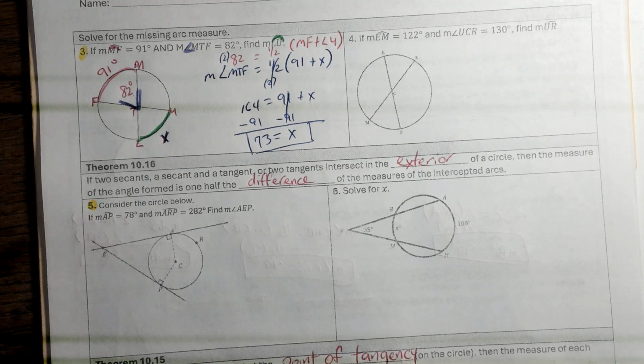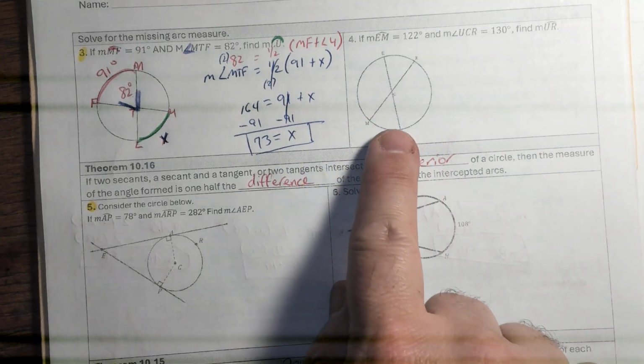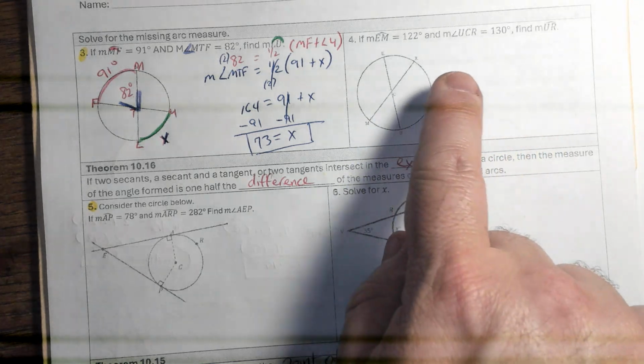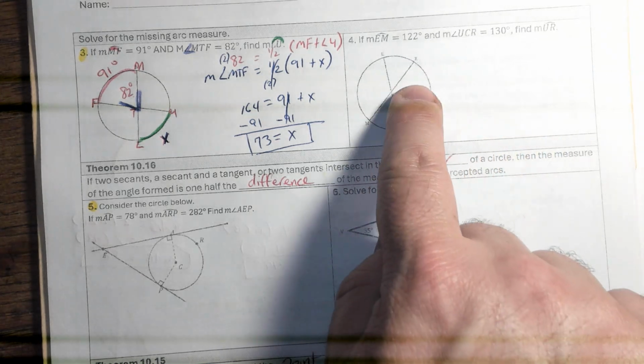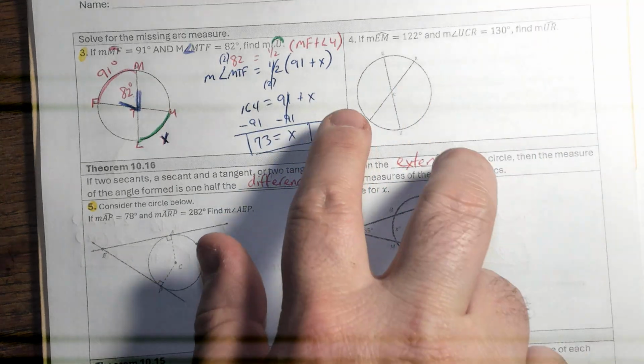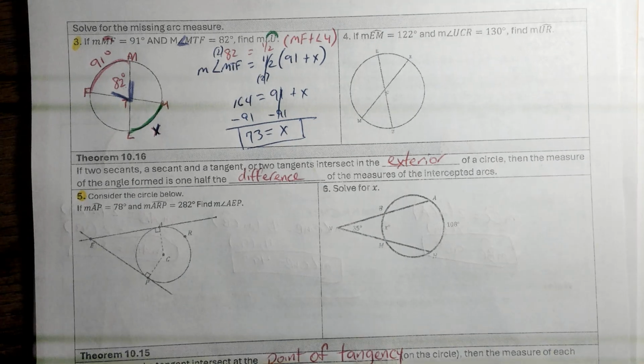So we just did the formula in reverse, and I know sometimes it kind of blows your mind a little bit, but set this up the same way. EM, so they give you this, they give you this angle, they want this side. So this should be half the sum of these two. So there you go. Good luck.